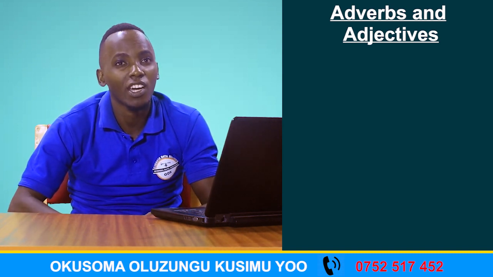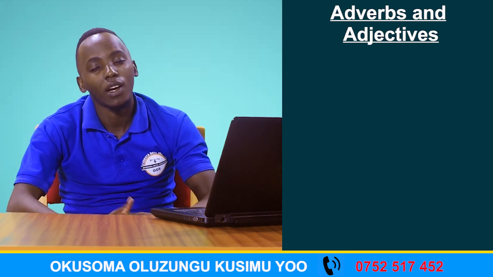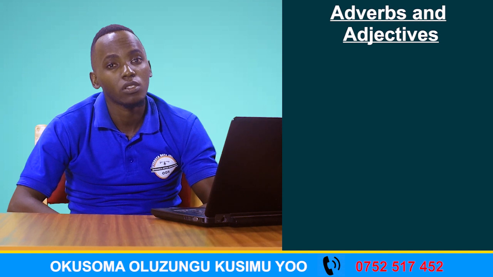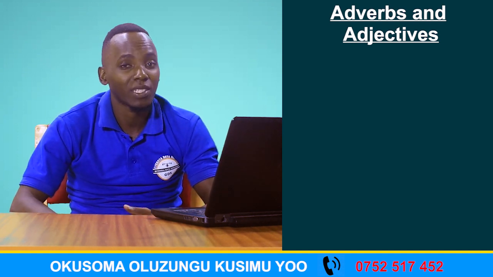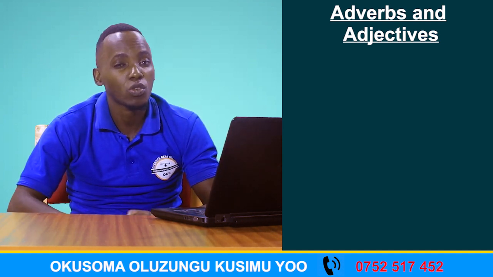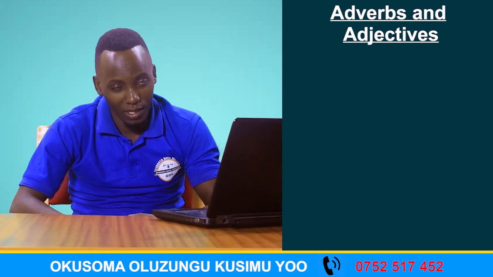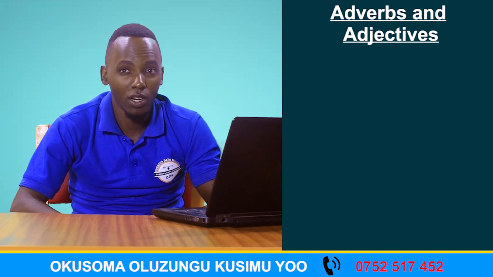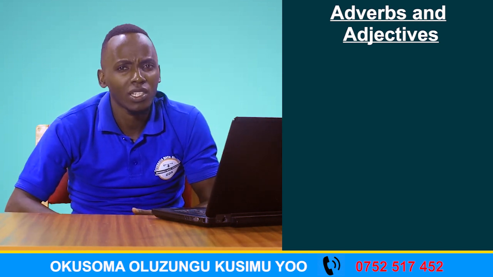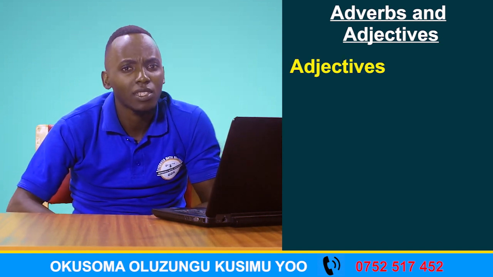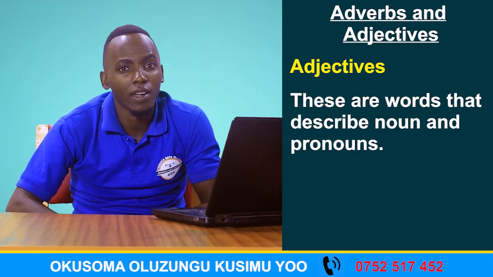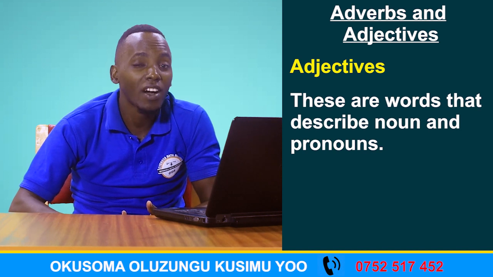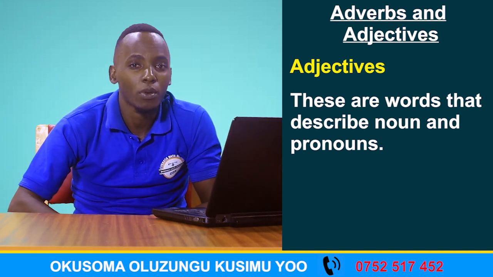For example, we can have nouns, pronouns, verbs, conjunctions, exclamations, all those can be parts of speech. But amidst these parts of speech, we also have what we call adverbs and adjectives. So we are looking at adjectives and adverbs for now. And when we talk about adjectives, these are words that describe nouns or pronouns. They modify nouns or pronouns.